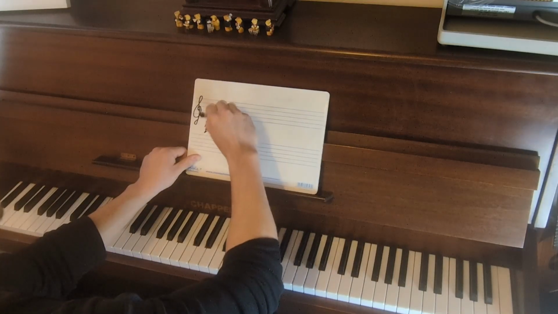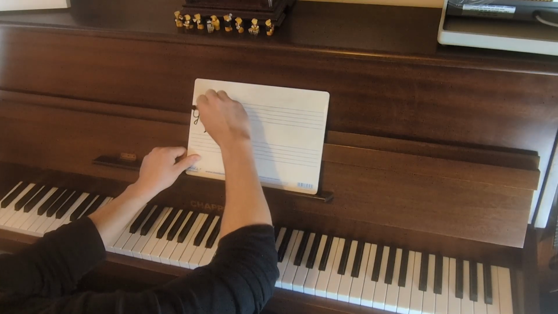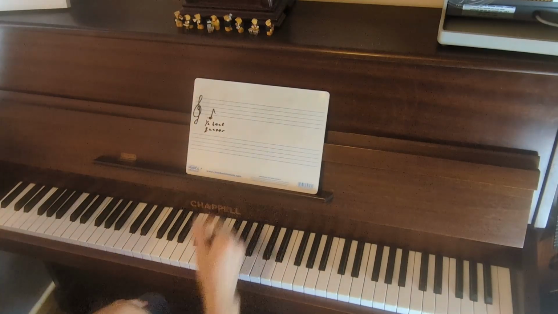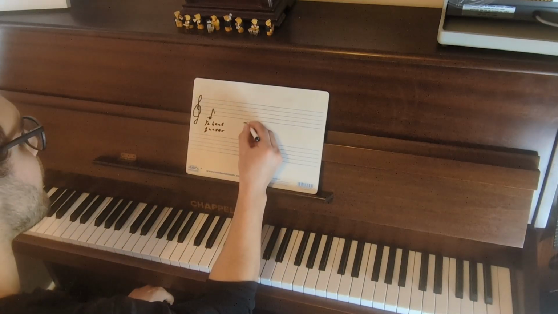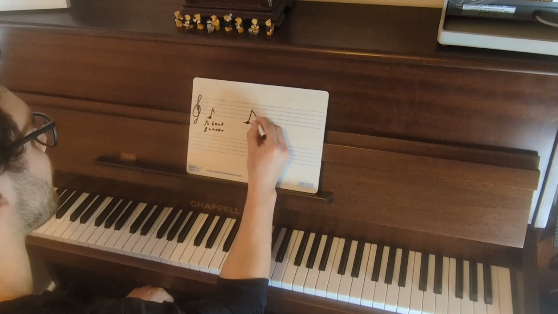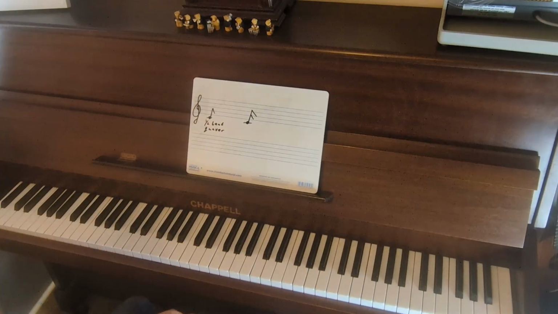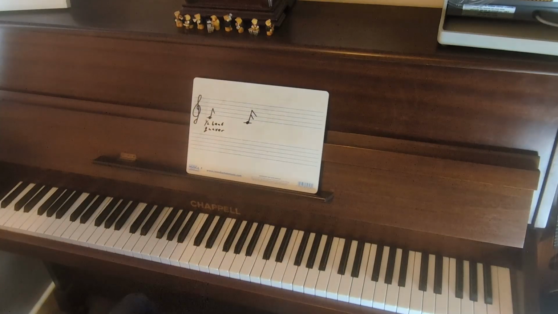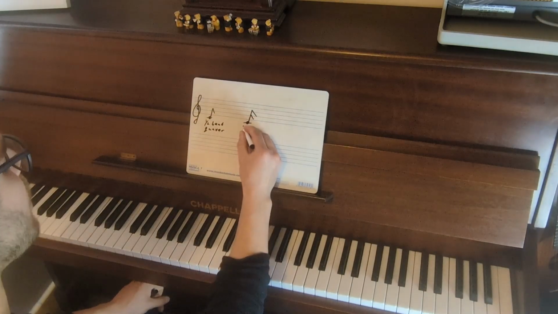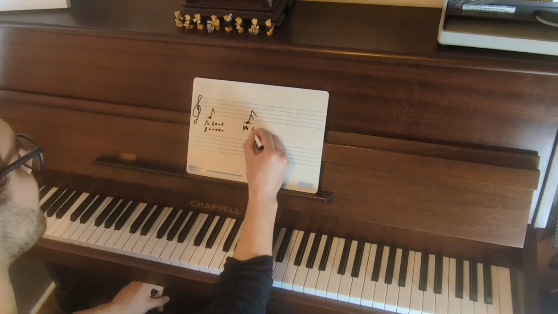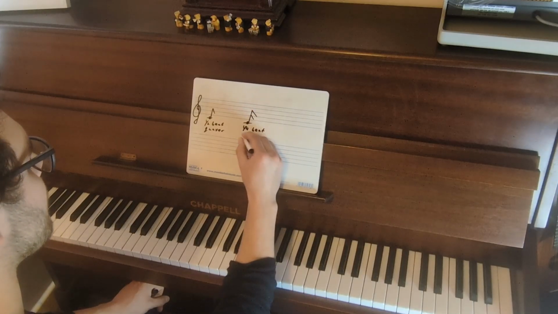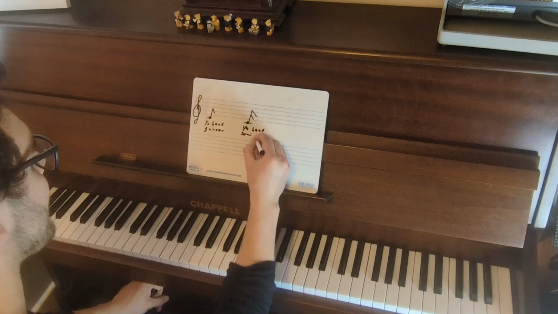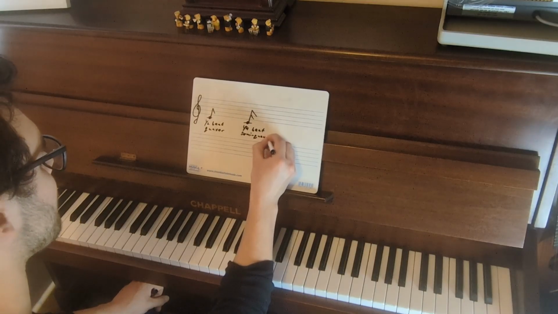Now, let's have a look at something similar, but even quicker. This time, we have a semi-quaver. So it looks very similar to this previous note, this quaver, except instead of 1 dash, it's got 2 dashes. And they're going to be worth a quarter beat. So they're quarter beats and they're called semi-quavers.